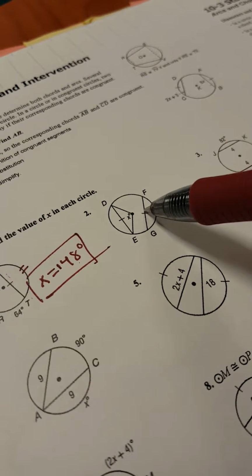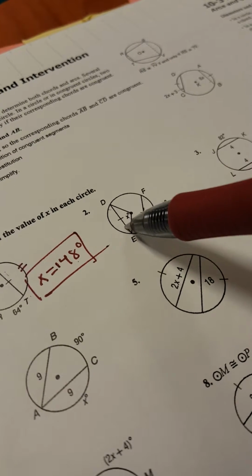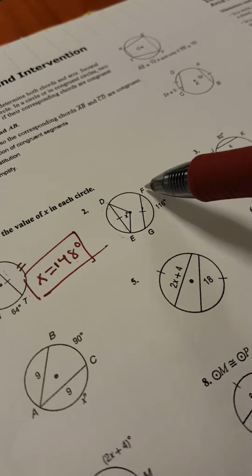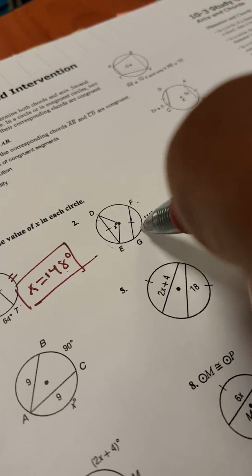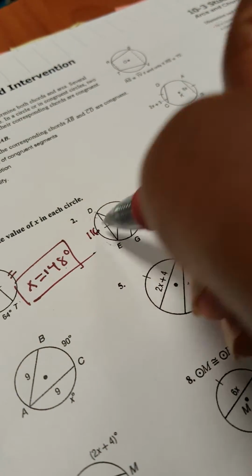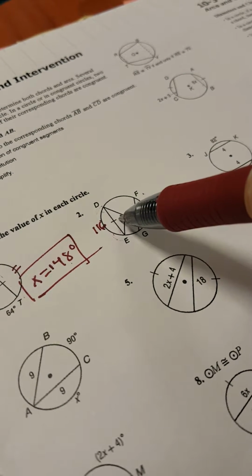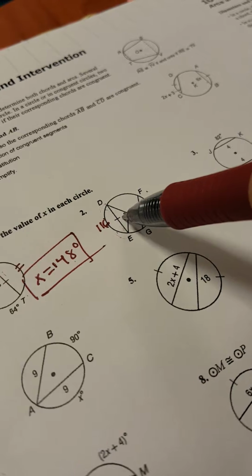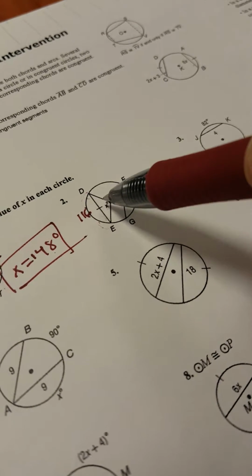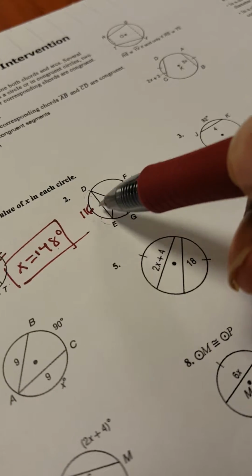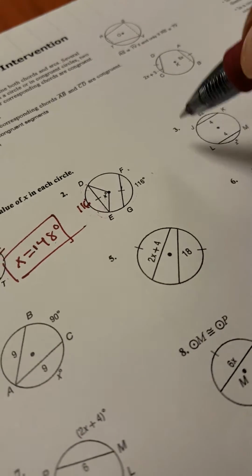Okay, again, you see how this chord FG is equal to DE, correct? So that means this arc here is equal to this one here. So this one is 116 over here, so that means that this one's 116 over here. And then remember that this is what kind of angle here? What's it called? A central angle, and central angles are equal to the measure of their arc. Okay? So that means that x equals 116.